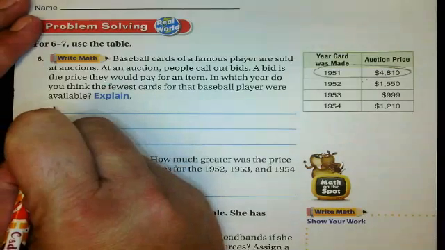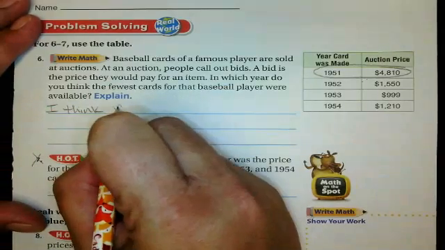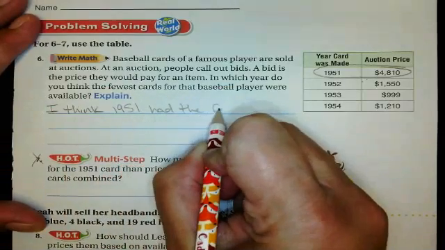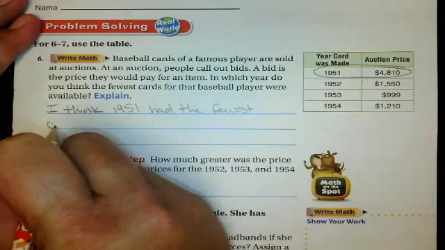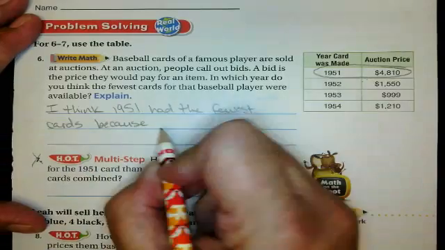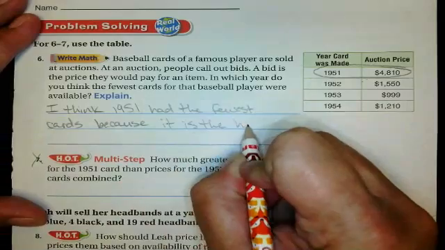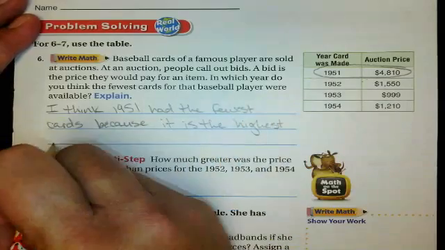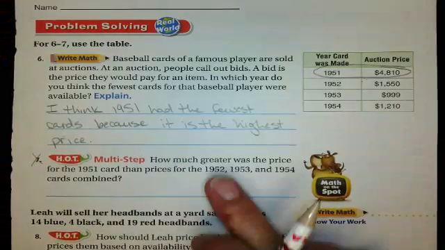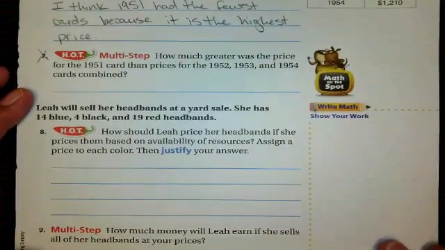I think 1951 had the fewest cards because, this is the explain part, it is the highest price, or it has the highest bid. Okay? You are going to do number 7 with the math on the spot. We're going to skip down to number 8.